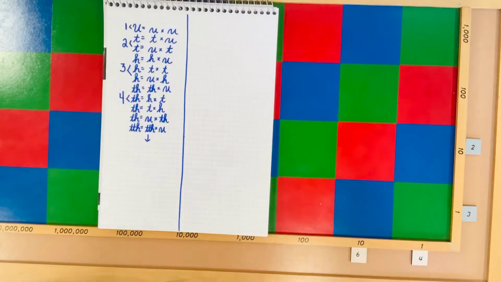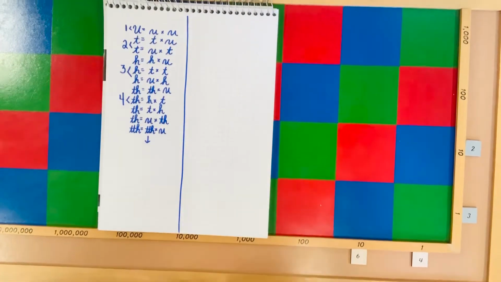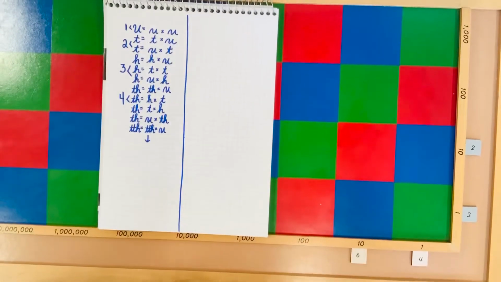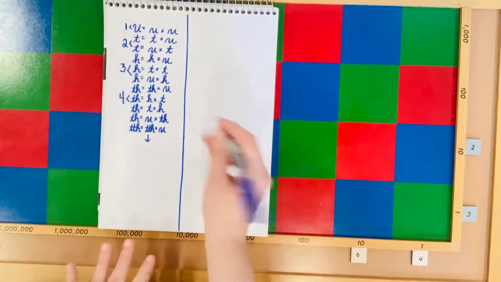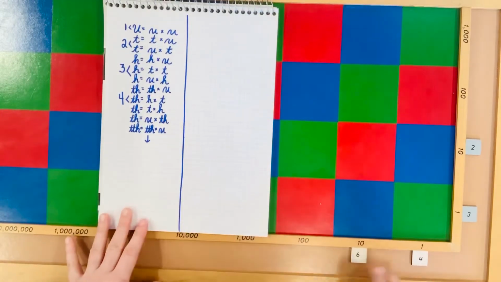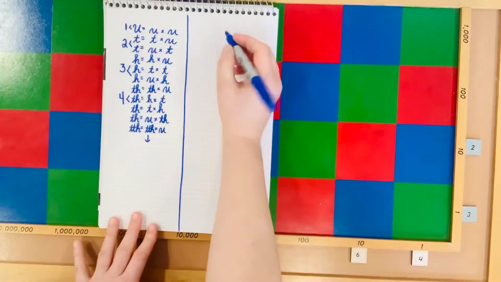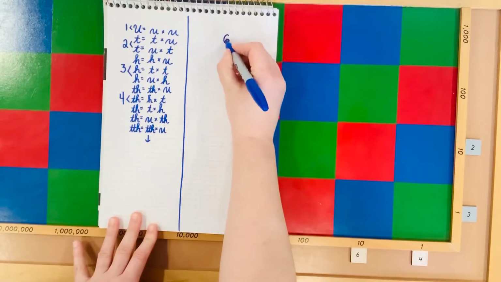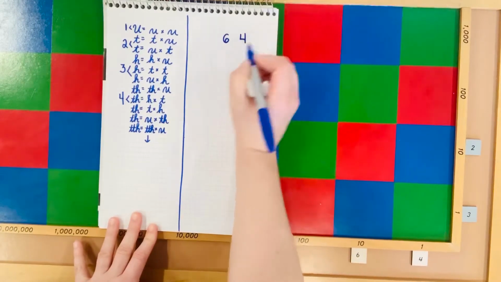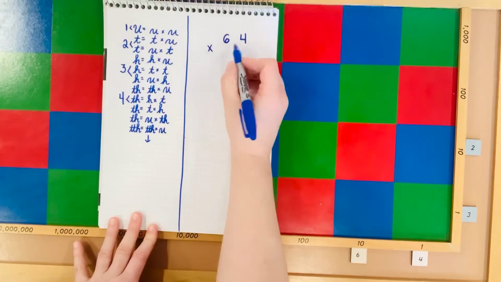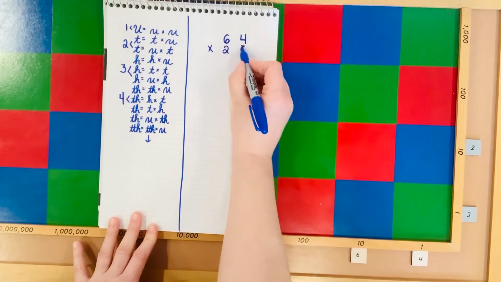So now you are ready to do a problem on paper. So I'm going to write the problem 64 times 23. So let's begin. 64 times 23.